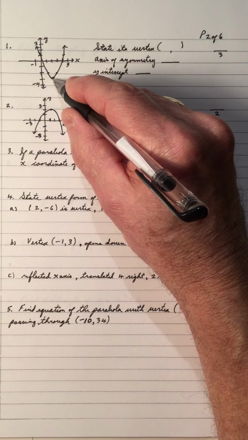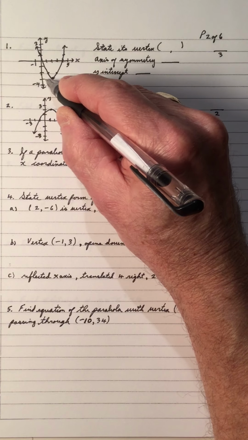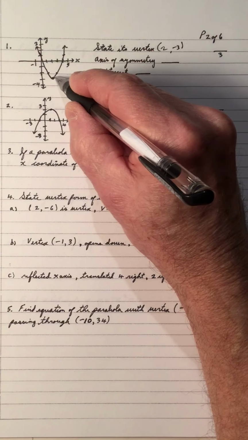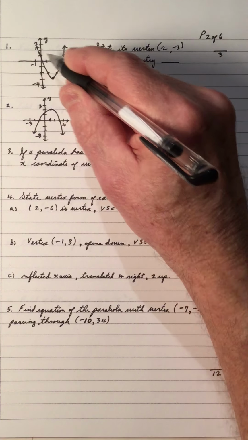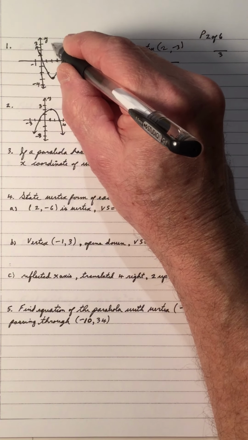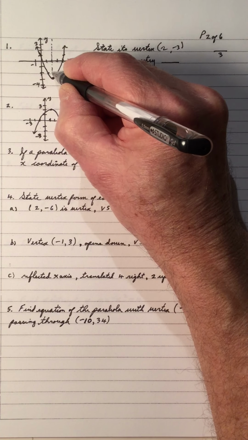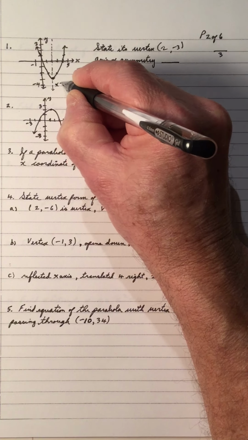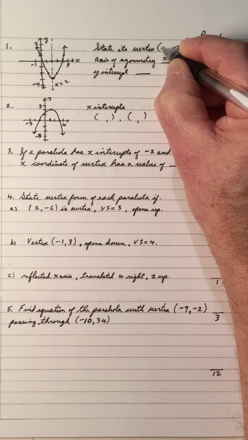The vertex of this parabola is right here, so its x is 2, y is -3. The vertex is the peak point of the parabola. On this side is the positive slope, and on this side is the negative slope. The axis of symmetry is the vertical line down through the x-coordinate of the vertex, and that is x equals 2.